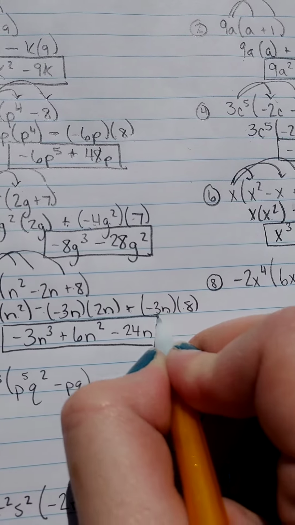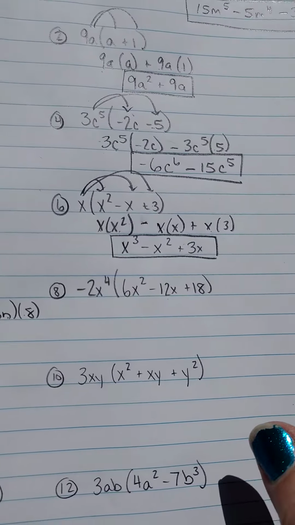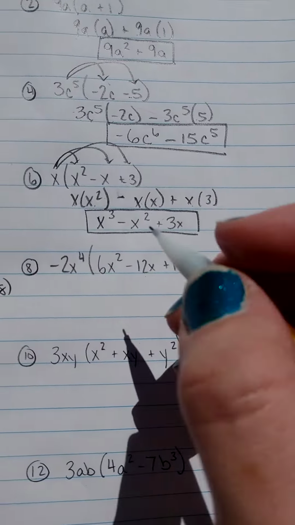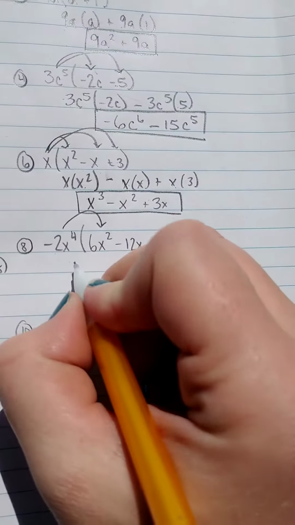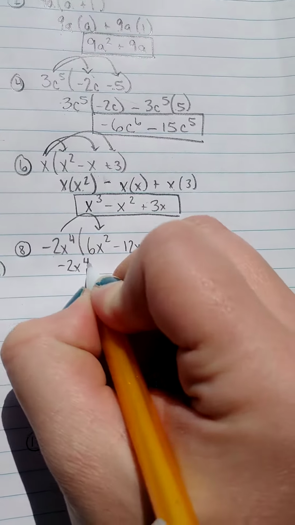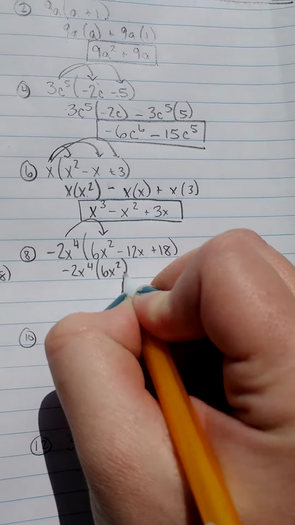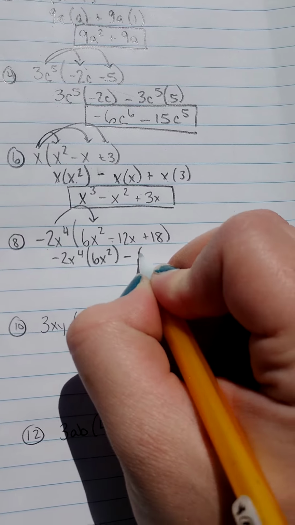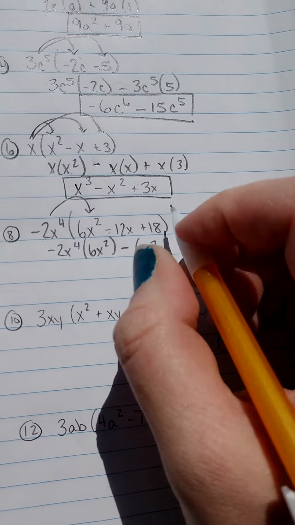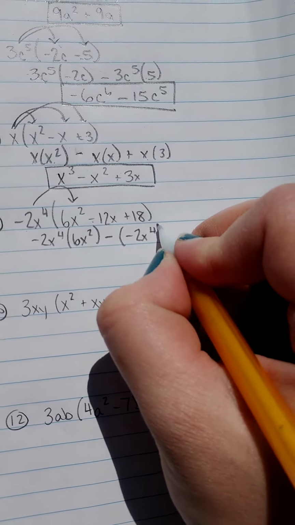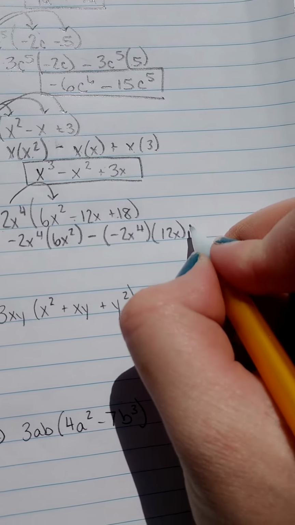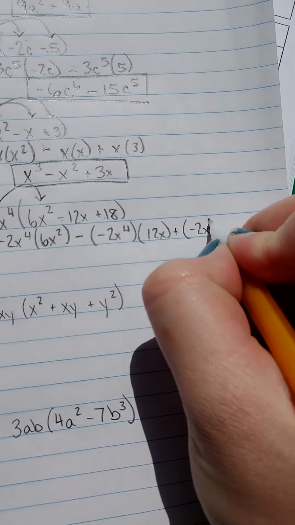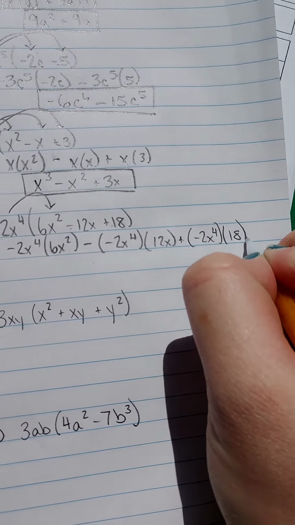So a lot of this really should be repetitive for you. I mean, we're following the same steps every time. Distribute. If you've got that negative out front, make sure you're using parentheses. Negative 2x to the 4th times 6x squared. Bring down that negative. Parentheses, negative 2x to the 4th times 12x. Bring down the positive. Plus negative 2x to the 4th times 18.